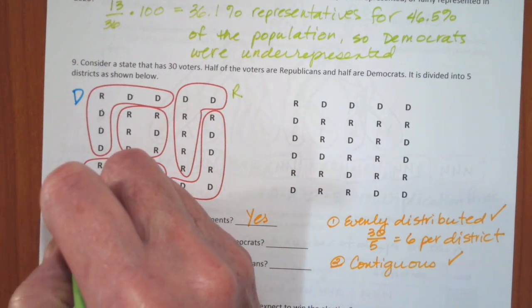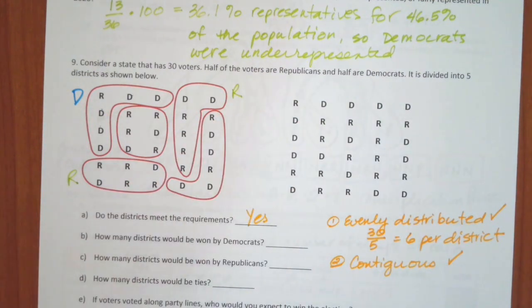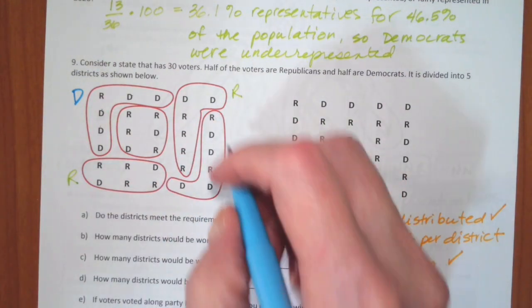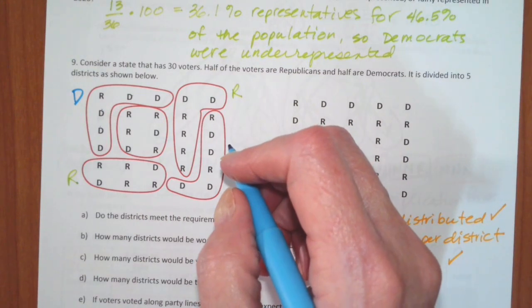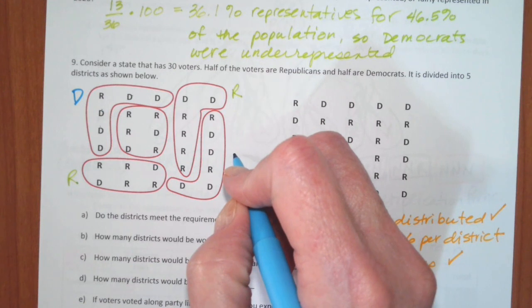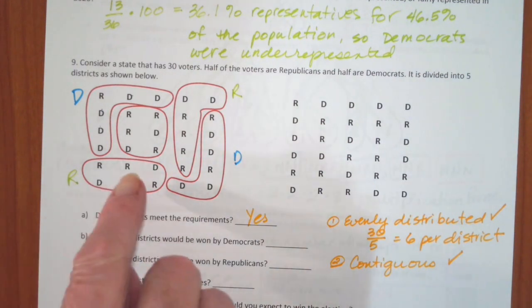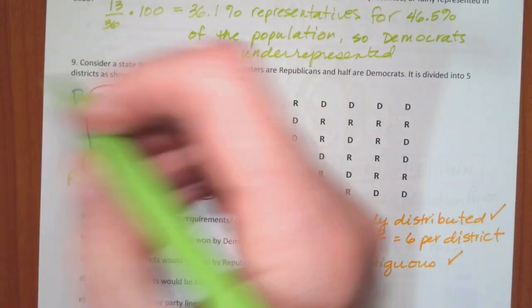So this went Republican. And here we have 1, 2, 3, 4 Democrats. So this is Democrat. And then I forgot that one right in the middle. So I have 1, 2, 3, 4. So this one went Republican.